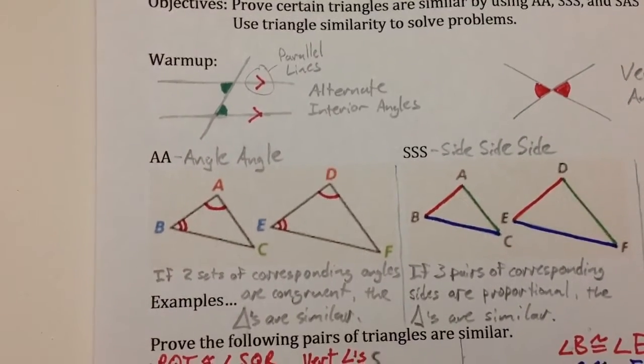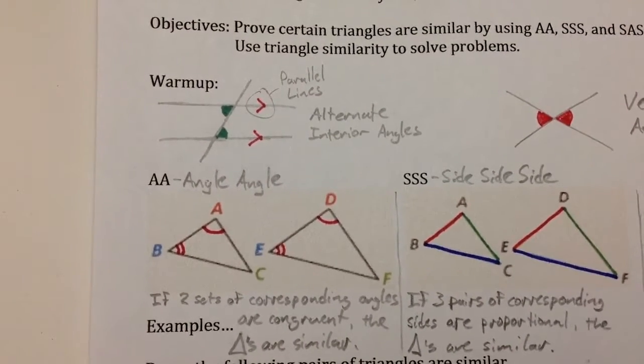So our similarity properties, one of them is angle-angle. Now, any triangle that has three congruent angles with another triangle will automatically be similar. But we don't necessarily have to prove that all three angles are congruent, because we know by our third angle property that if two of the angles are congruent, then so are the third angles.